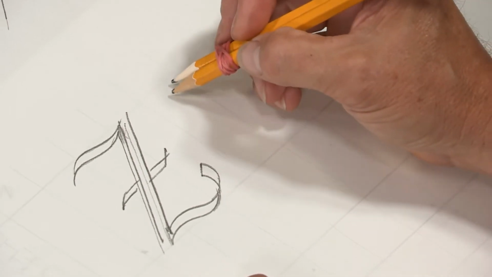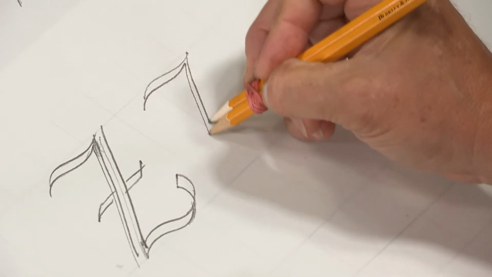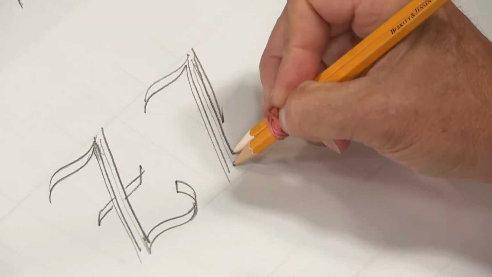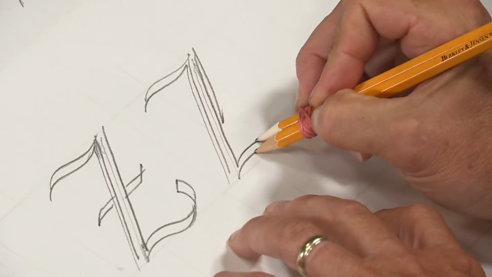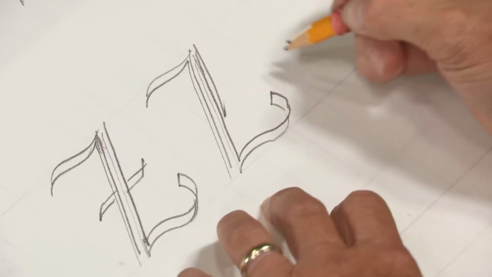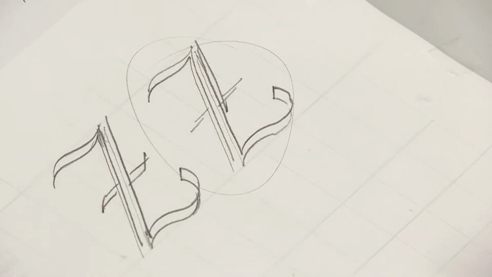Let me do a Z again with less verbiage. S curve, diagonal, second diagonal, parallel. Talk to your pen, talk to your hand, make it parallel, there we go. And next S curve with that recurve coming back this way, and then the crossbeam. Got it? That's the structure, that's the bones of the letter.